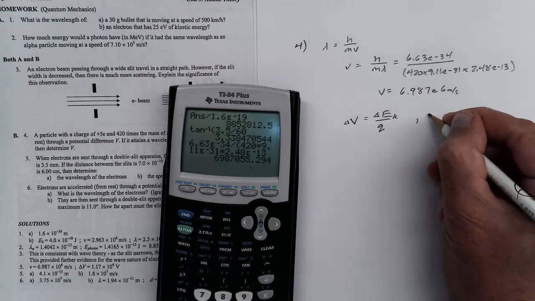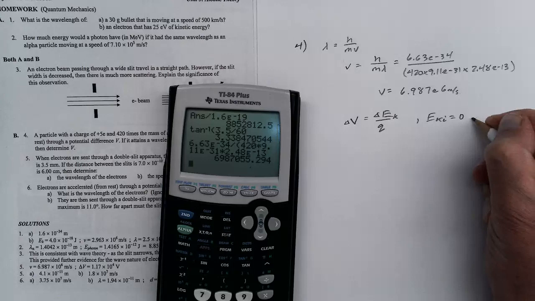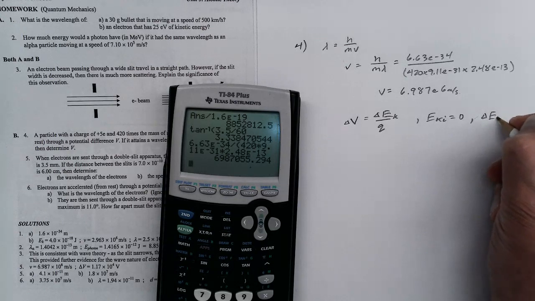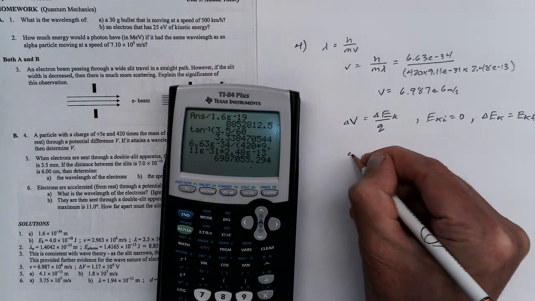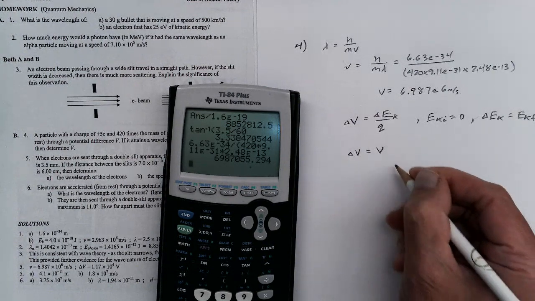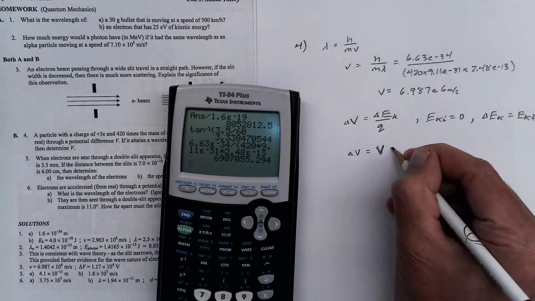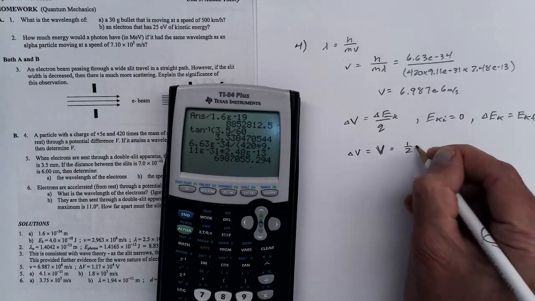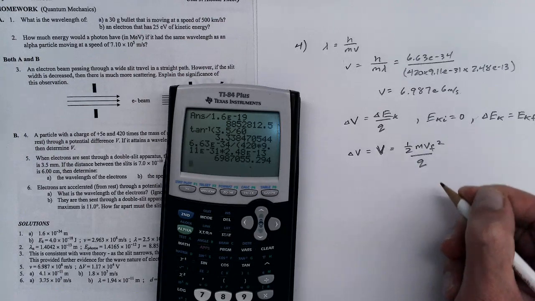And of course the initial kinetic energy is 0, so the change in kinetic energy is really only the final kinetic energy. And so if I put this in here, I have potential difference, which they just show as V, so I'll just use capital V here, okay? That's equal to 1/2 mvf squared over q.